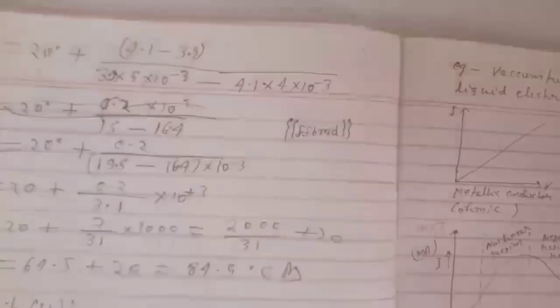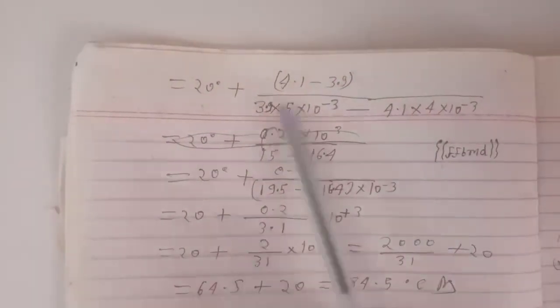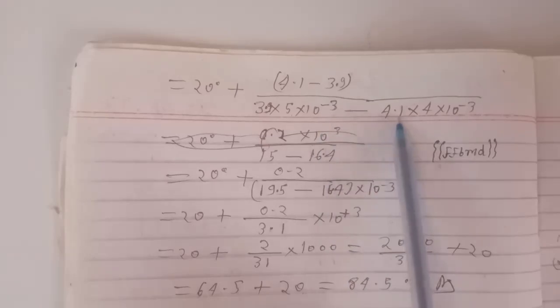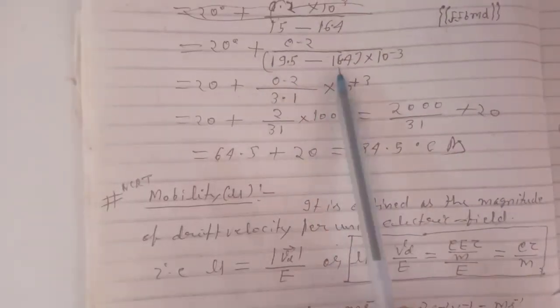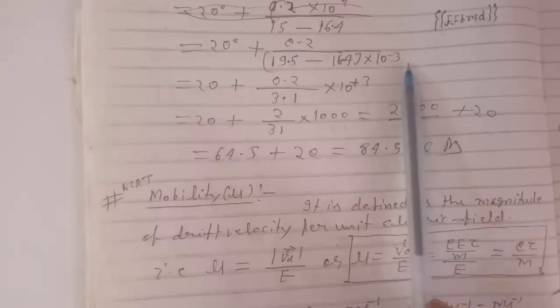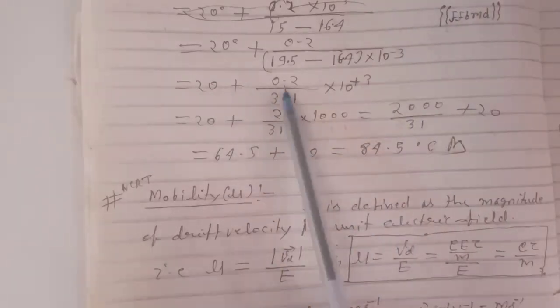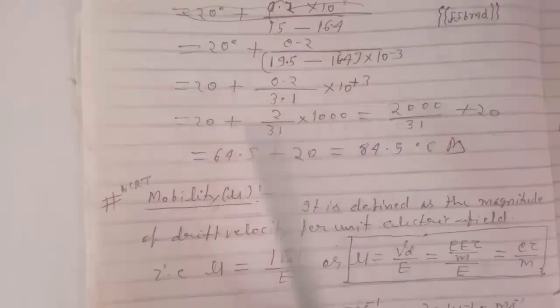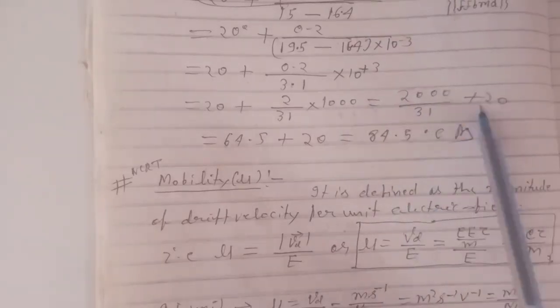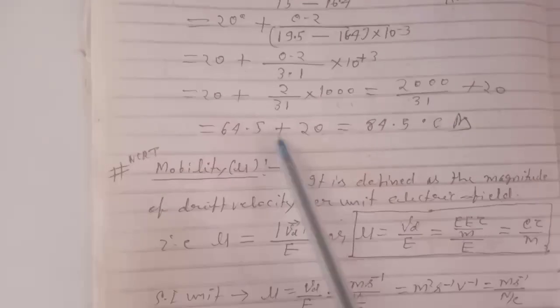Putting the given values: 20 degrees plus (4.1 minus 3.9) divided by (3.1 into 5 into 10^-3 minus 4.1 into 4 into 10^-3), or 20 plus 0.2 divided by (19.5 minus 16.4) into 10^-3, or 20 plus 0.2 by 3.1 into 10^-3, or 20 plus 20,000 by 31, equals 64.5 plus 20, or 84.5 degrees Celsius. Answer.